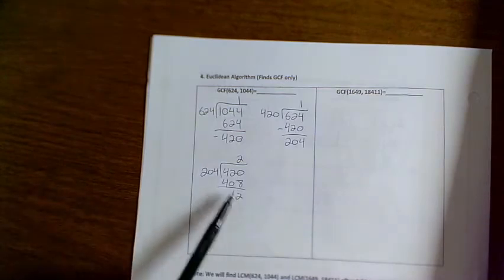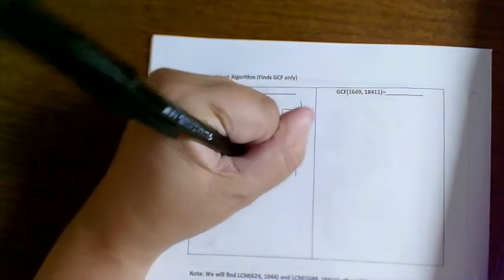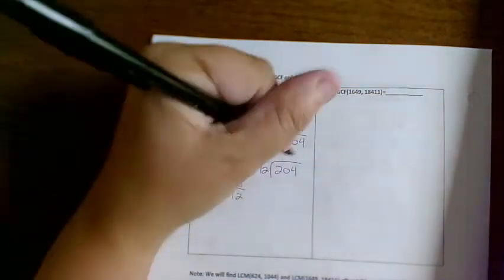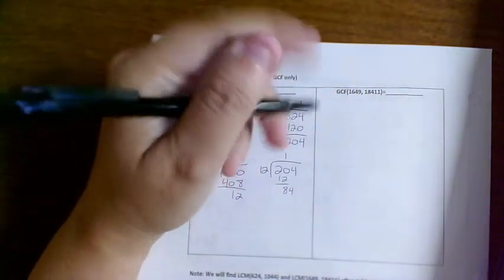That leaves us with 12. Okay, so we keep going. So then how many times will 12 go into 204? So 12 divided by 204, let's see, 1, that leaves us with 84. 84 divided by 12, that looks like 7 times.